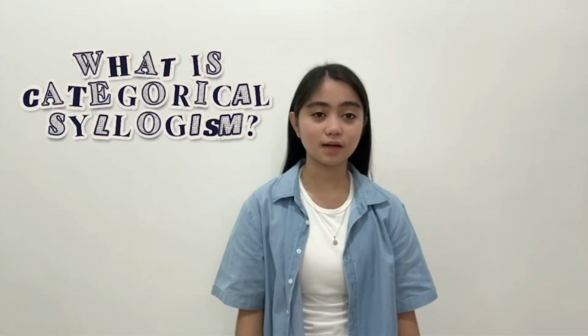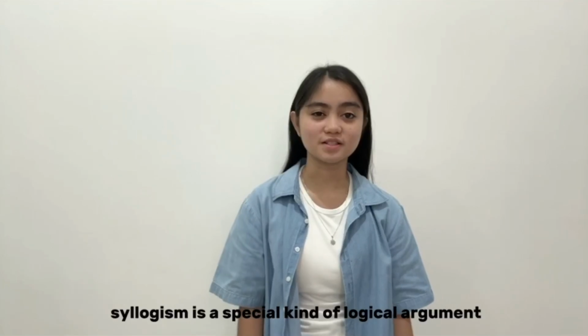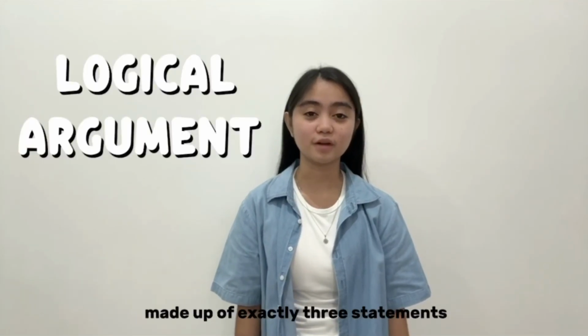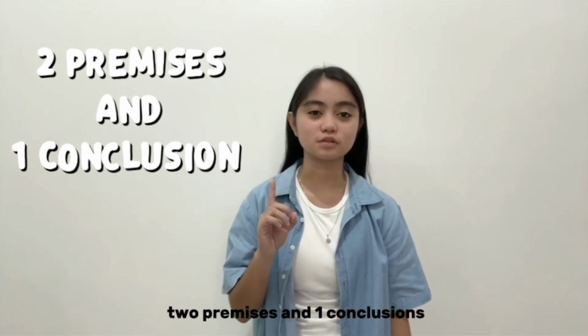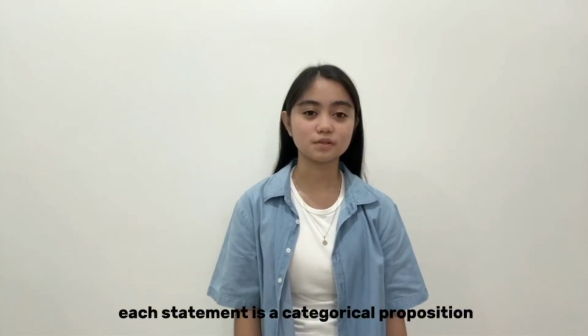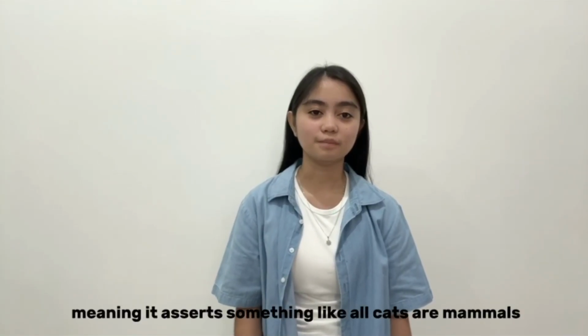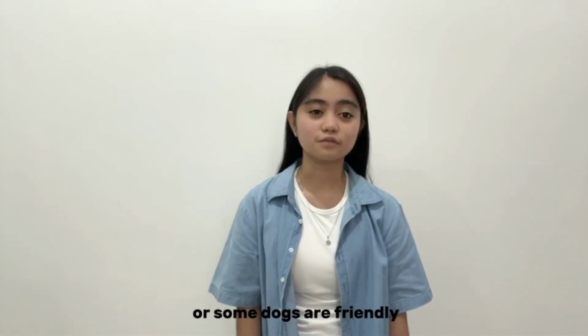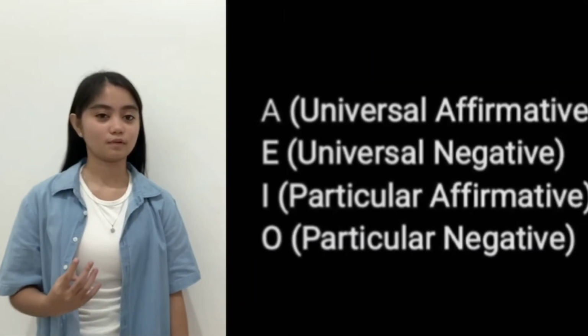Now, what is a categorical syllogism? A categorical syllogism is a special kind of logical argument made up of exactly three statements, two premises and one conclusion. Each statement is a categorical proposition, meaning it asserts something like all cats are mammals or some dogs are friendly. These propositions come in four types.